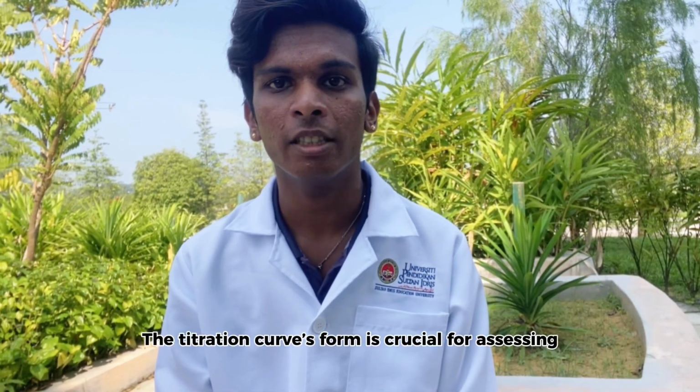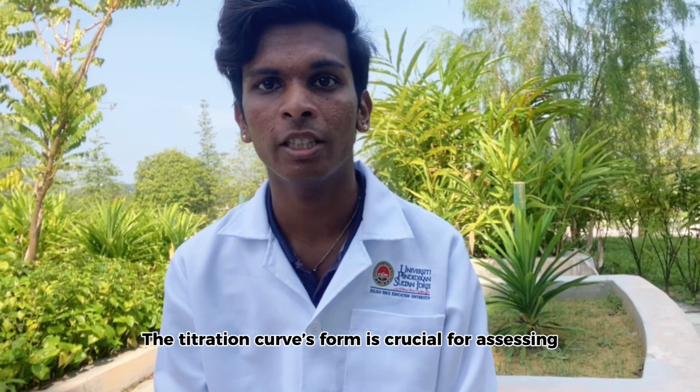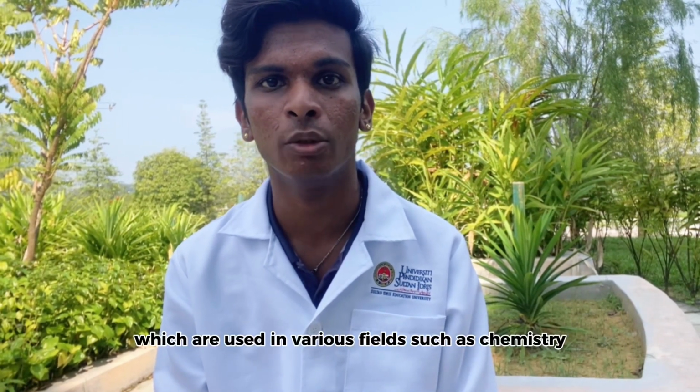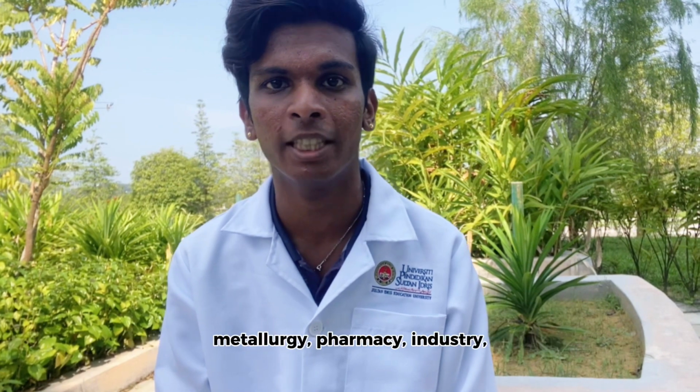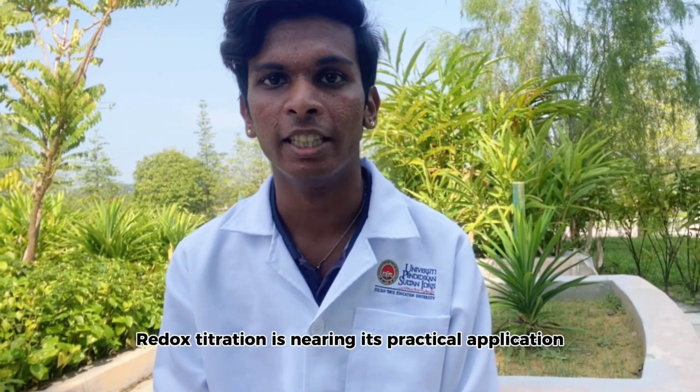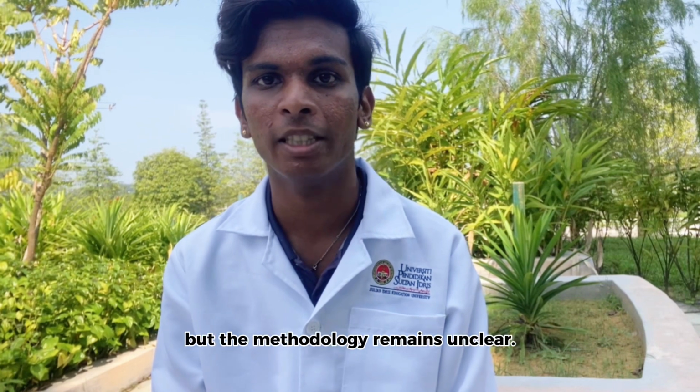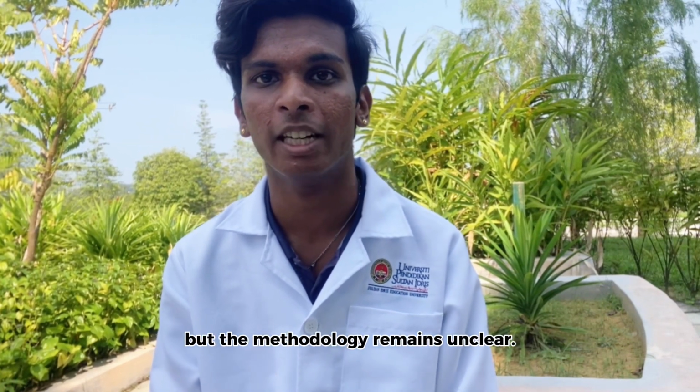The titration curve is crucial for assessing redox titrations, which are used in various fields such as chemistry, metallurgy, pharmacy, industry, food science, public health, and environmental analysis. Redox titration is nearing its practical application, but the methodology remains unclear.